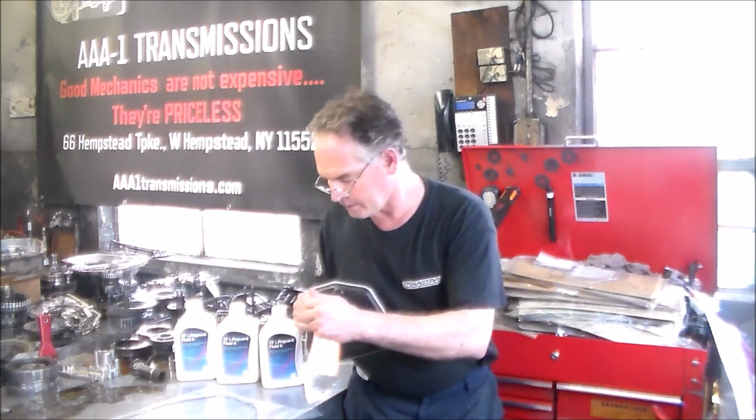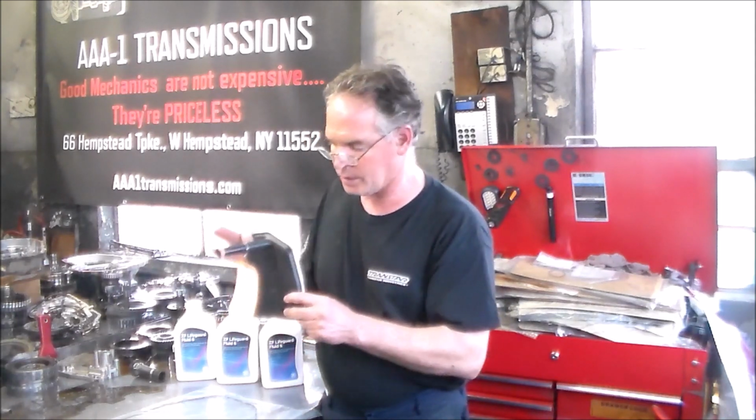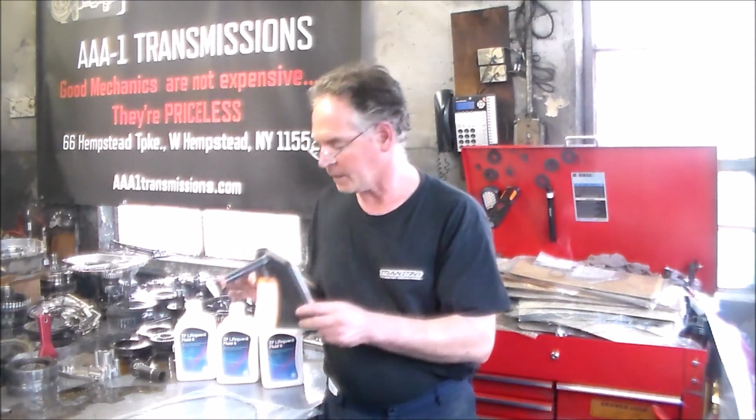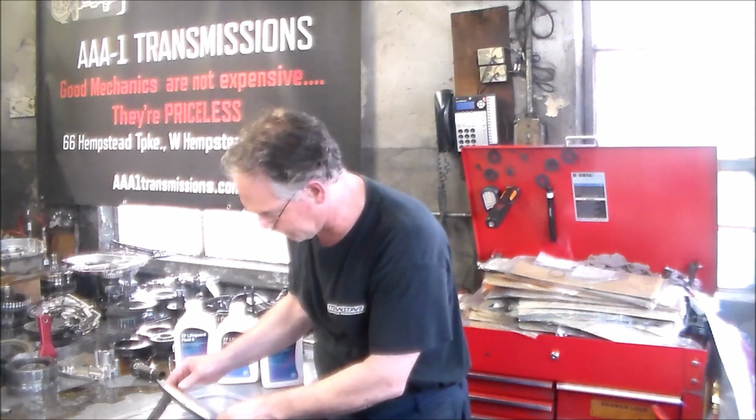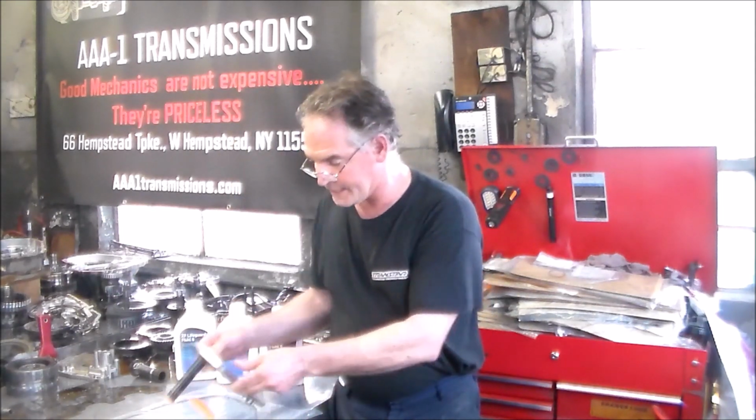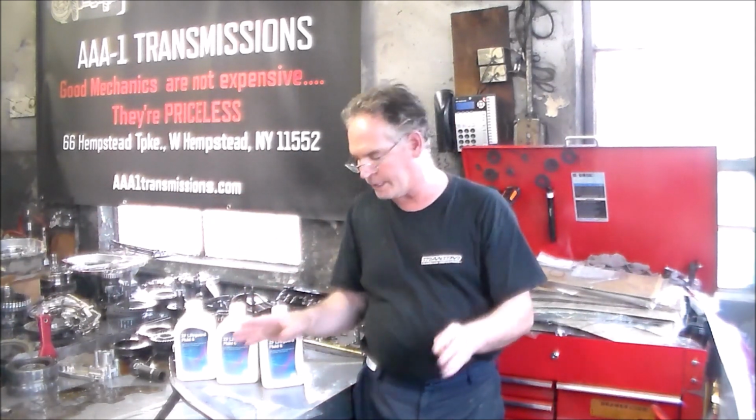So what I did was I took the filter and laid it on top of the valve body, and it wasn't even in the seal, and I put the pan on, and the pan went on flat. I could have put all the bolts in, and the pan wasn't rocking or anything like that.